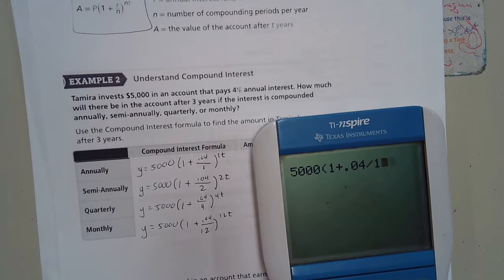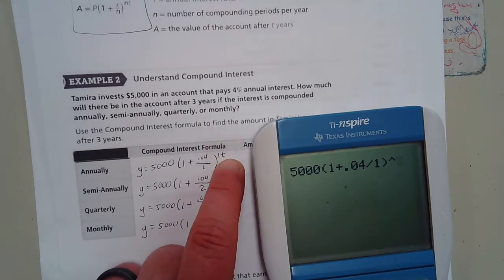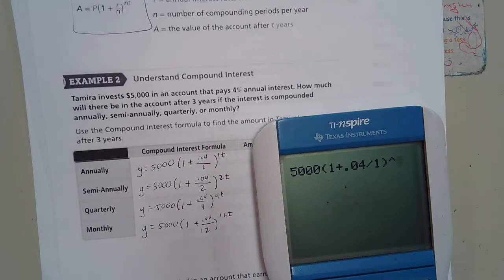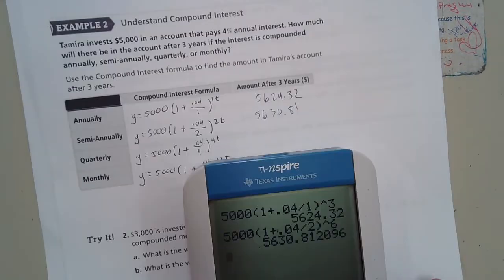So if I'm doing this first one, I would enter it in like so, and I'm doing it to when t is 3. So 1 times 3 would be just the third power. So that would be her amount after just annually. So I'll write that down. I'll go ahead and get the other ones filled in as well.